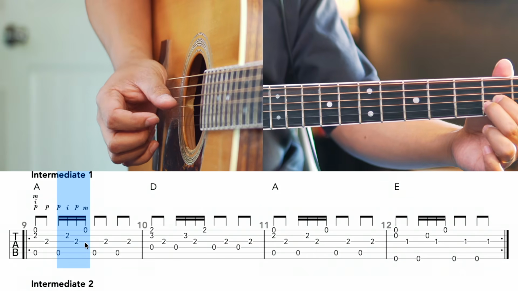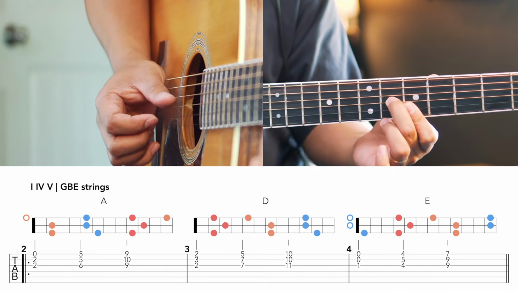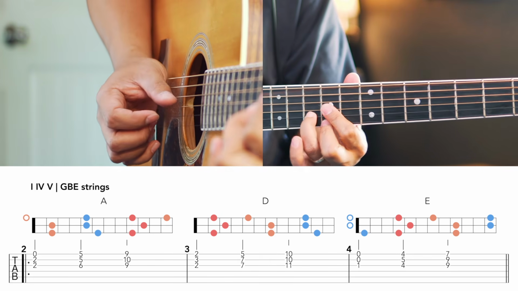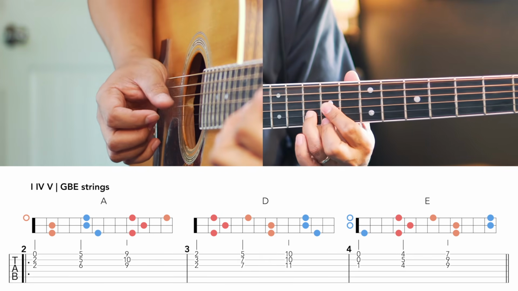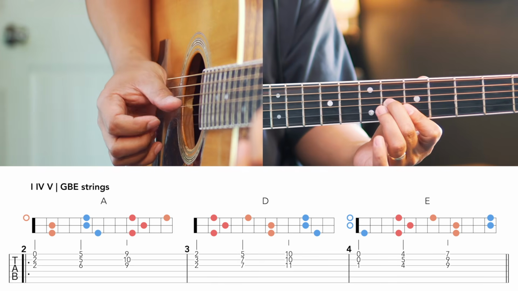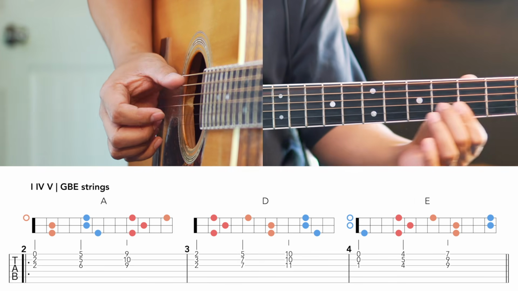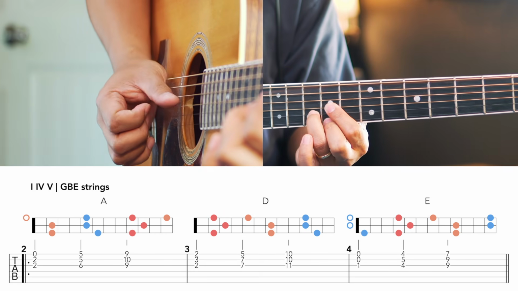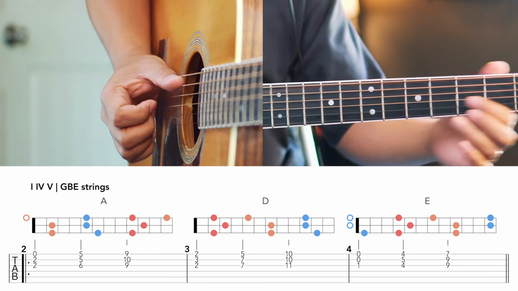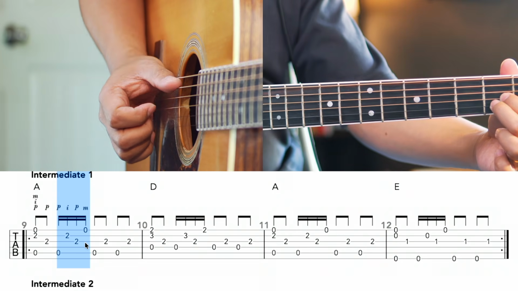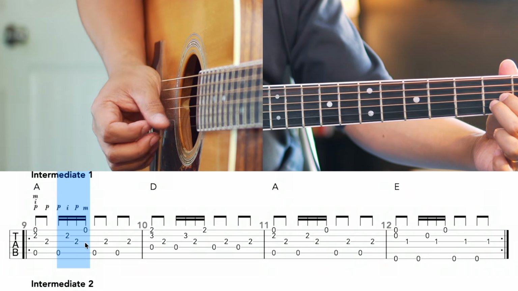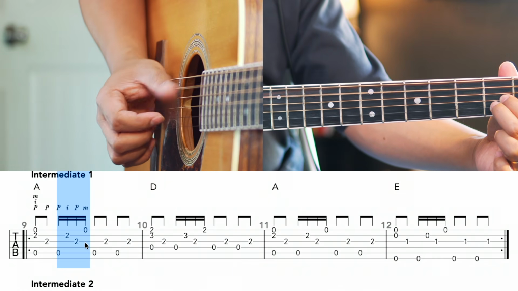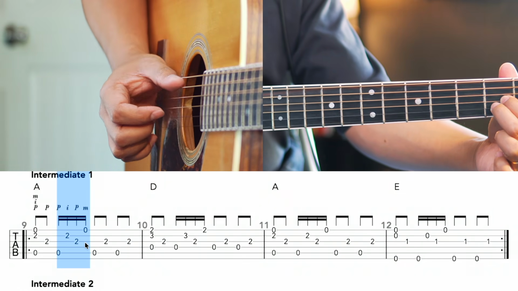Of course, you can change the chord. I'm just playing A triads. Okay, so that's the exercise. You just 1 and 2 E and a 1 and 2 E and a 1 and 2 E and a 1 and 2 E and a.